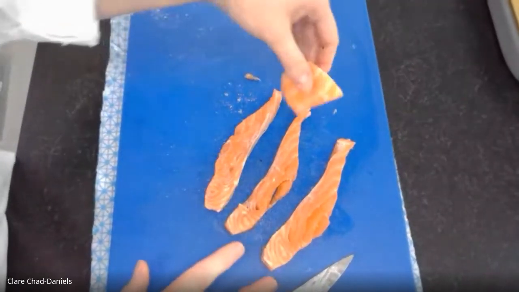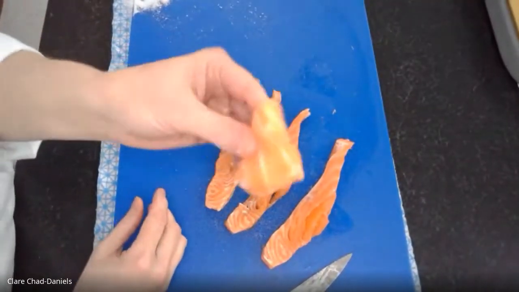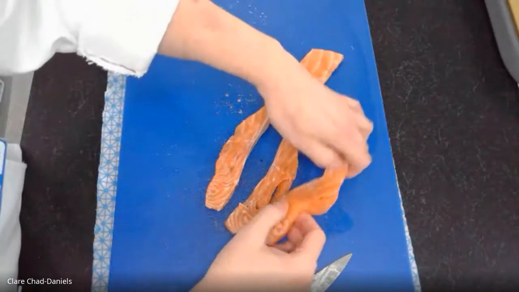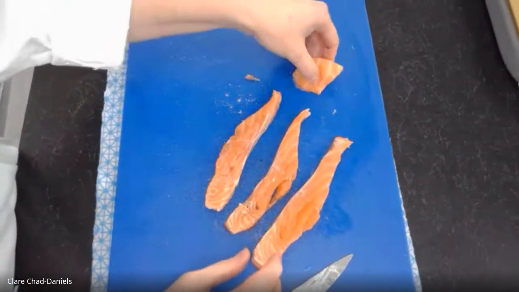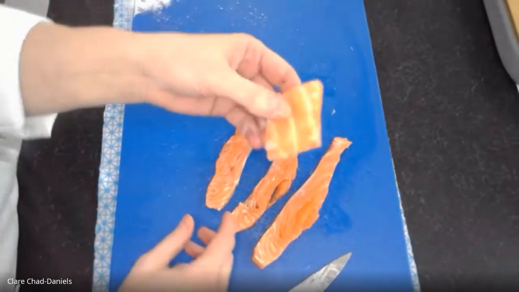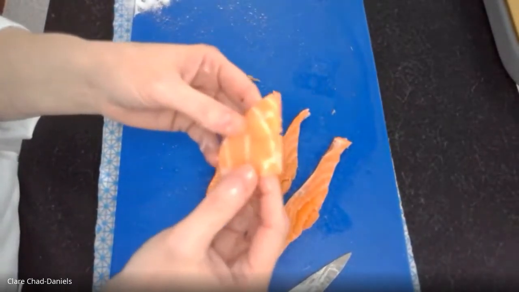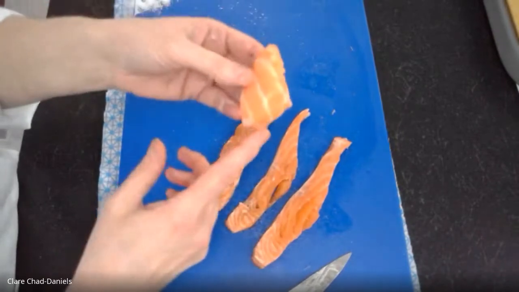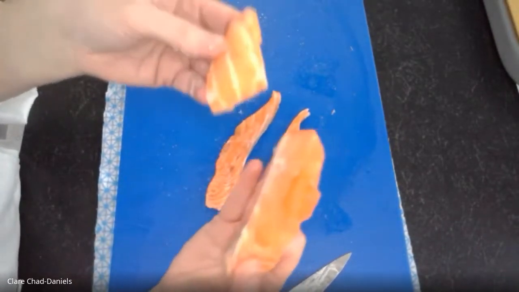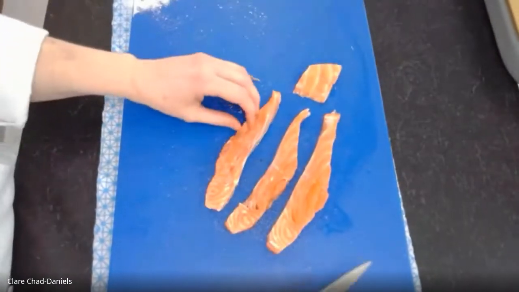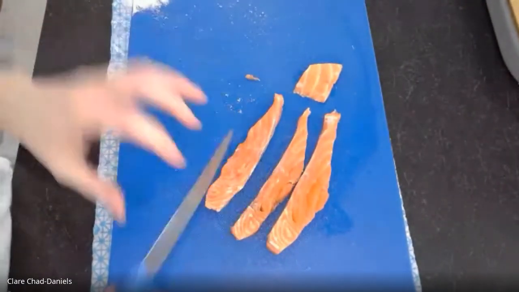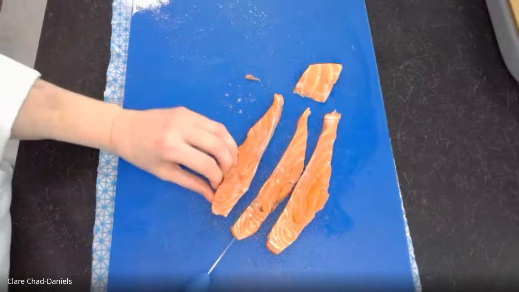So something that small is only going to take 10 minutes to cook, whereas something like this is going to take 15 minutes to cook. So if you put them on the same tray at the same time, that's going to be overcooked and quite hard and rubbery, when that is just perfectly cooked. So try and keep them the same size, shape and width so that they all cook at the same time.